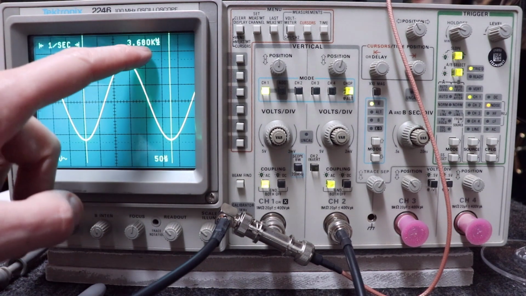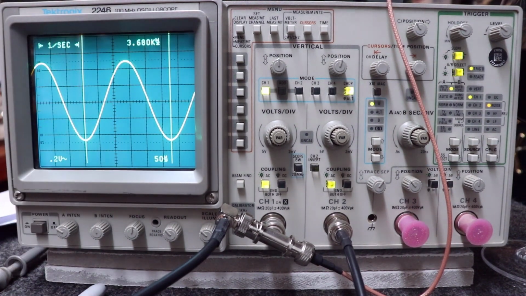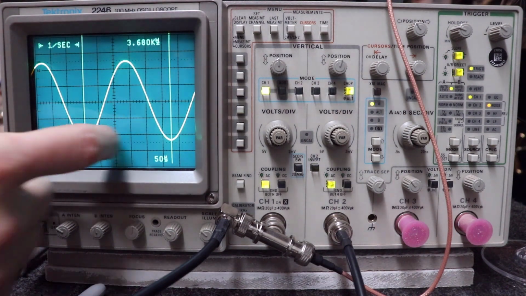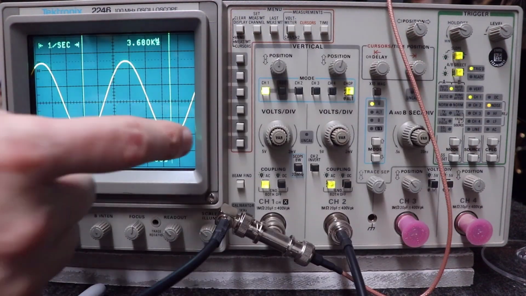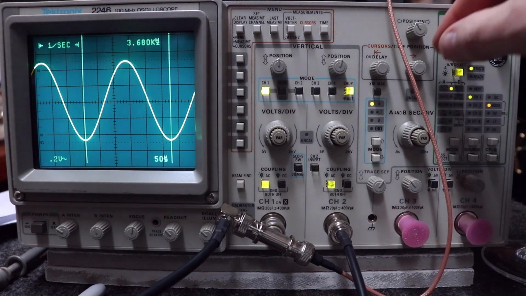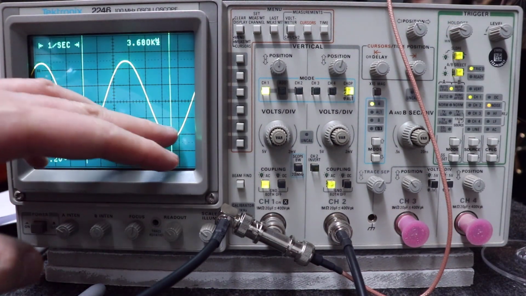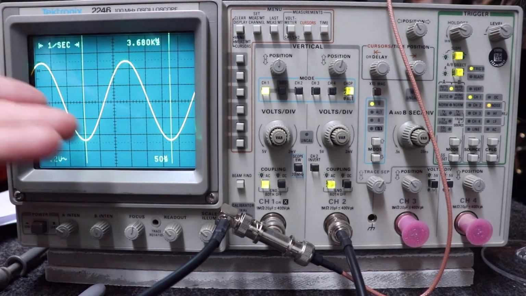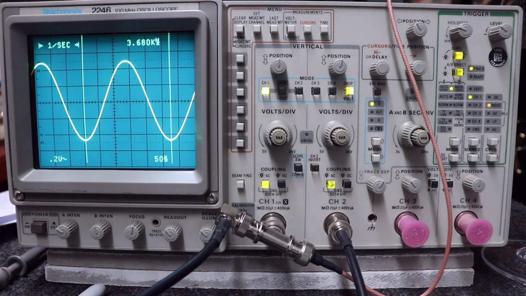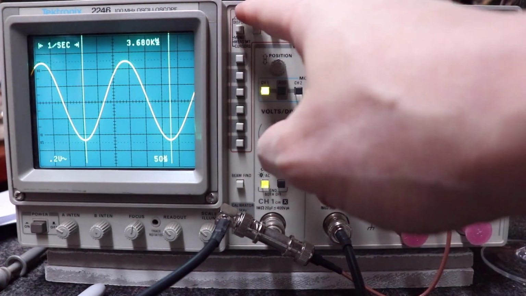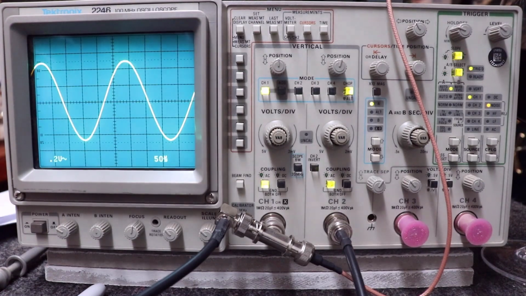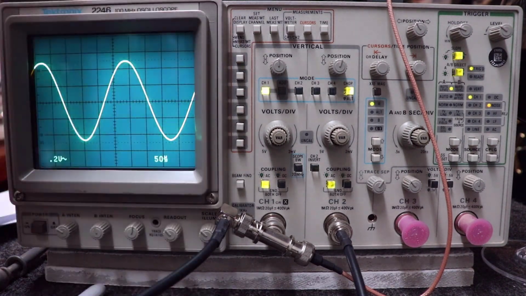All right, now I've got 3.68 kilohertz, and up top I've got 3.68 kilohertz. We're spot on at that point. So, you know, a little bit of variation there as you know, very, very touchy controls, but you get in the ballpark. The reality is you've got a 3.68 kilohertz signal there, okay? This little button here just kind of clears the screen of that.